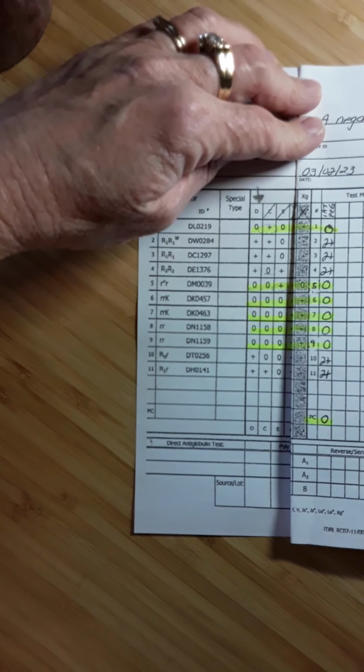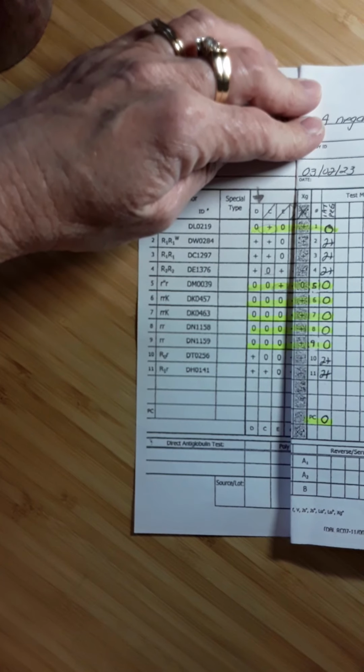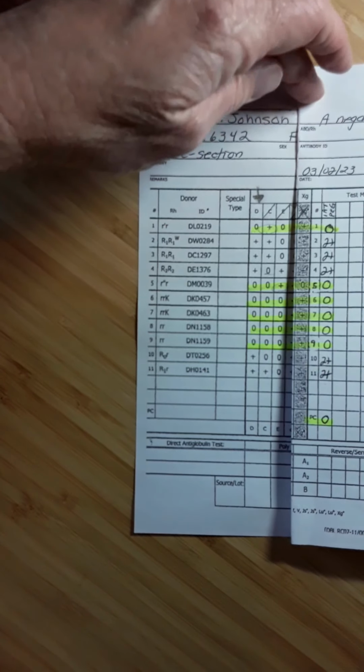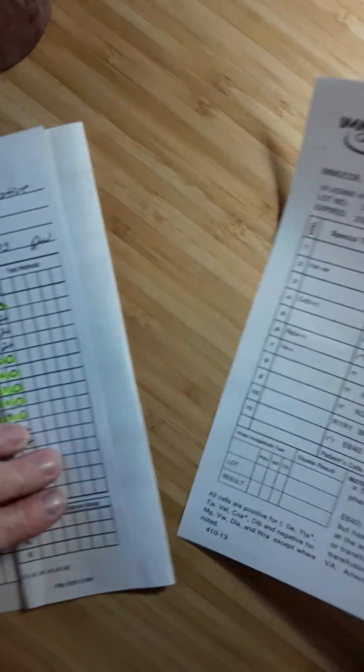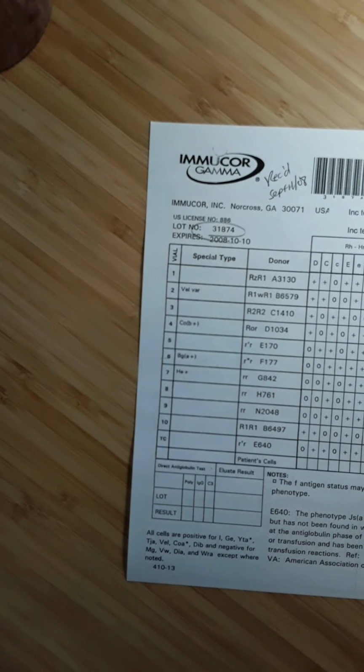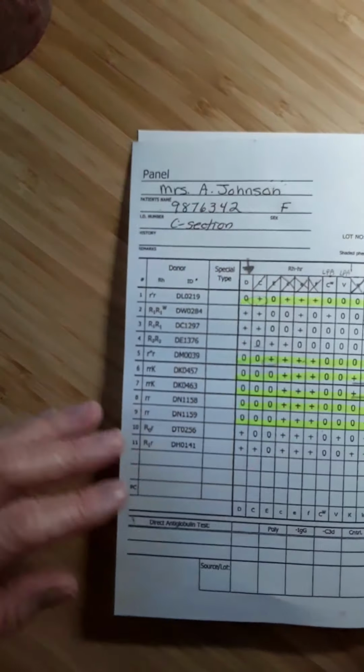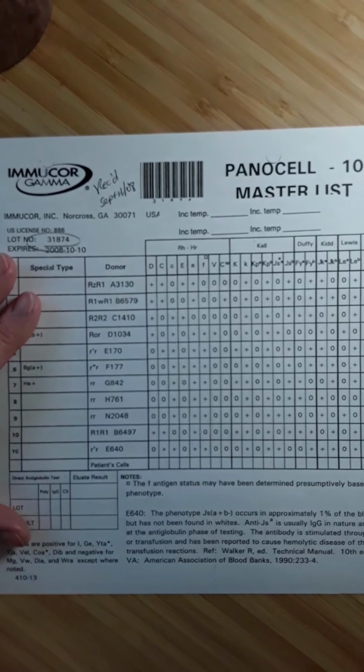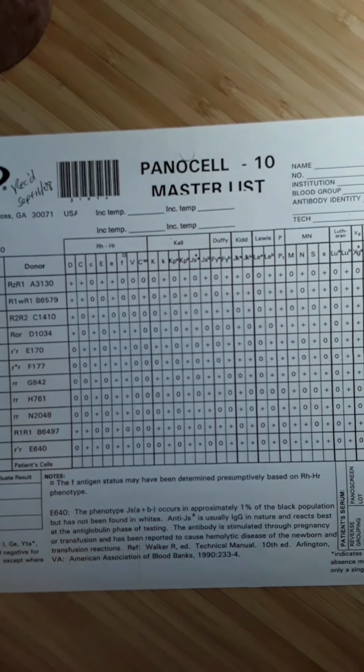So you can go and find in your lab, hopefully there is a different panel that you guys purchase. So for example, here's panel 31874. The panel that we originally had on Mrs. Johnson was 1225. Looking at this panel, is there a cell on here that would help us determine that the patient's plasma contains only an anti-D and not an anti-big C or an anti-big E?